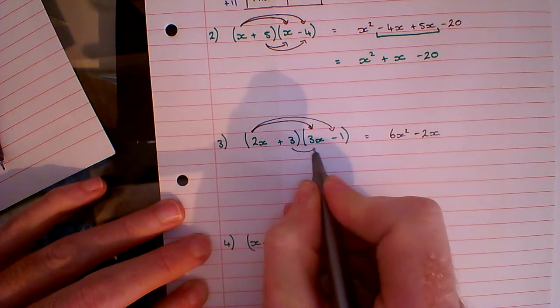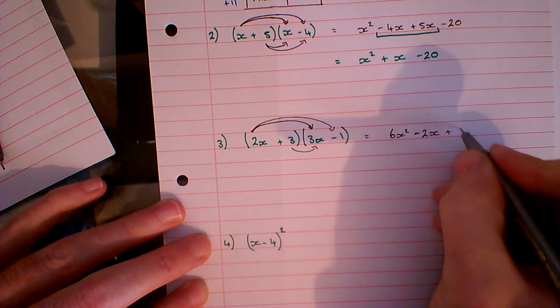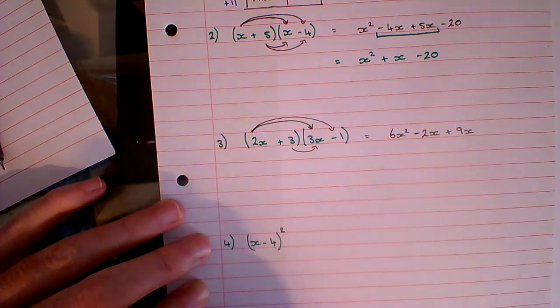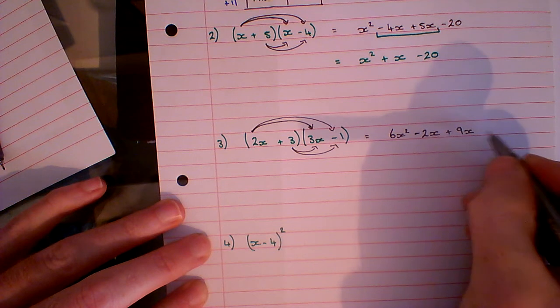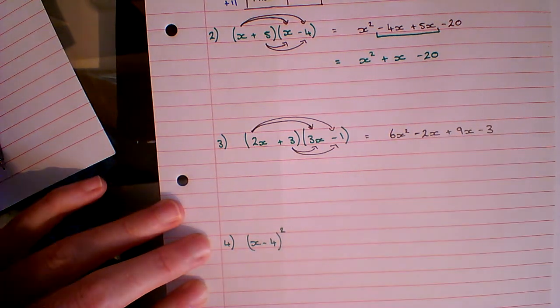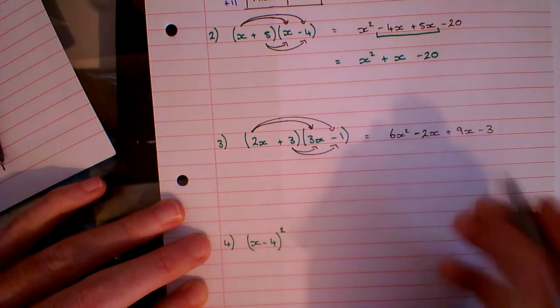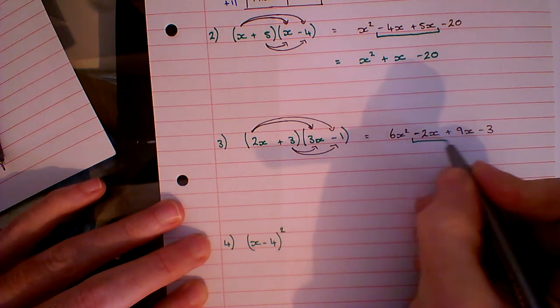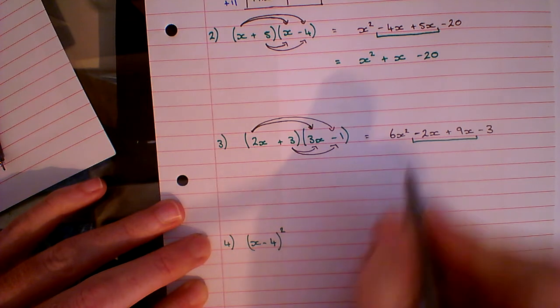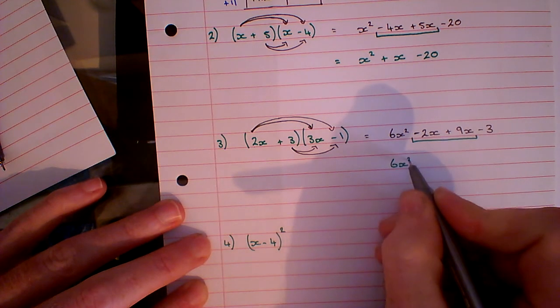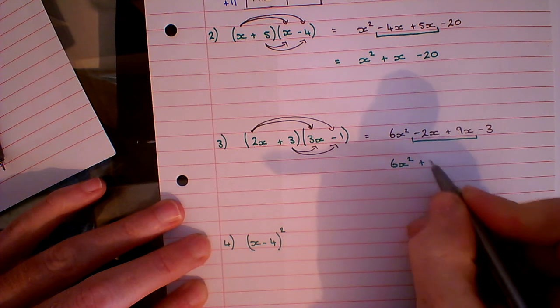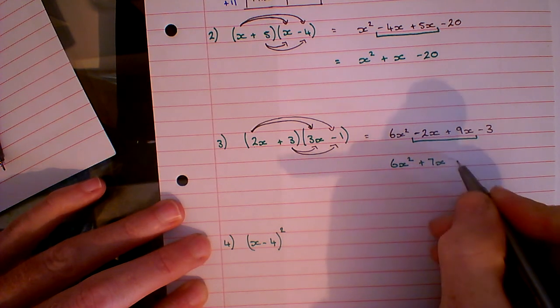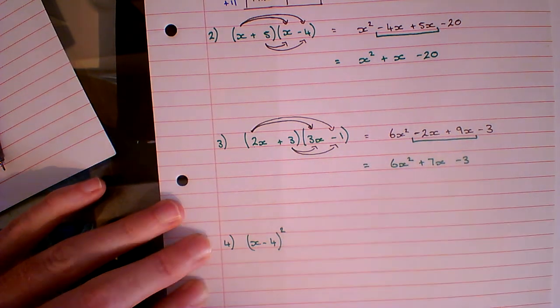Right. Plus 3 times 3x. 3 times 3 is 9, so plus 9, and there's only 1x. And then plus 3 multiplied by negative 1. 1 times 3 is 3. Positive times negative is negative, so negative 3. Right, that's been expanded. Now to simplify by gathering those middle two terms together which have the x's in. 6x squared, minus 2 plus 9 is plus 7, x, minus 3. Final answer.